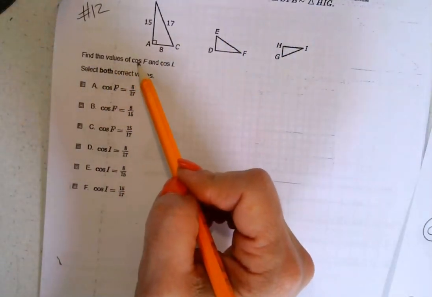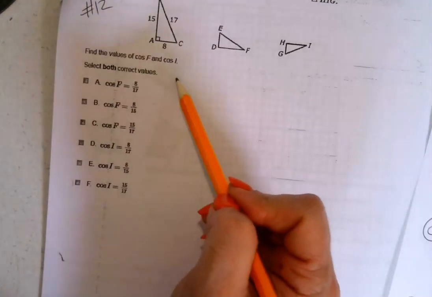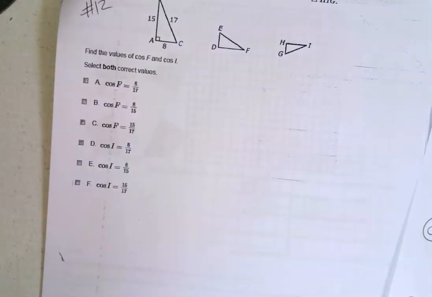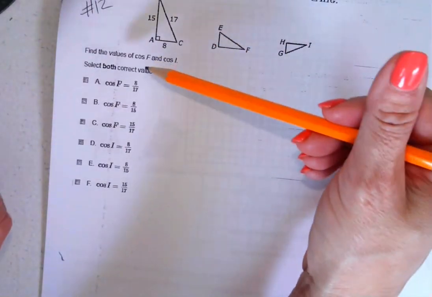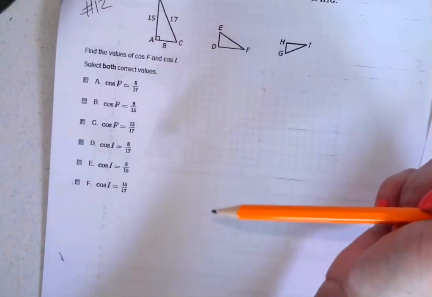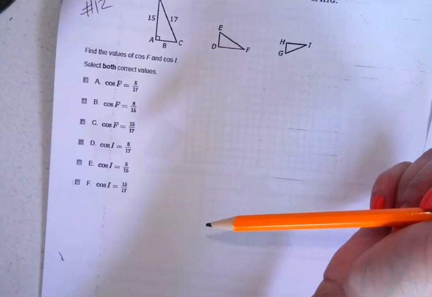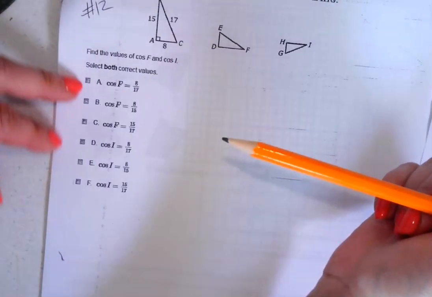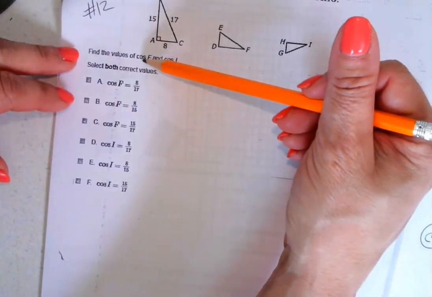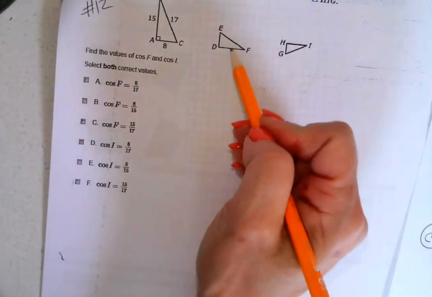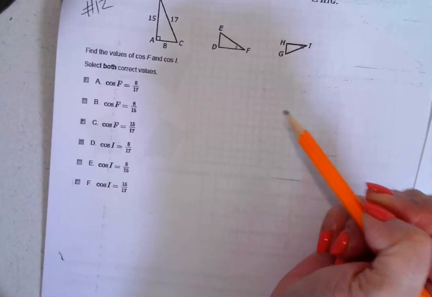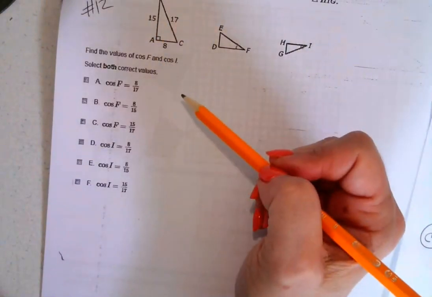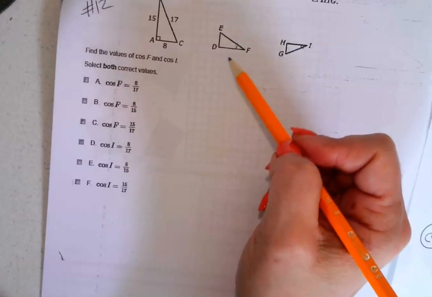Find the values of cosine F and cosine I. That looks like an I. All right. So what we know is if the corresponding angles are congruent, that also means that the sine, cosine, and tangent of congruent angles are also equal to each other. So let's start with, we want the cosine of F and I. Well, F is this angle, and I is this angle. And we have to look at the triangle that has measurements. Which is the corresponding angle to F?